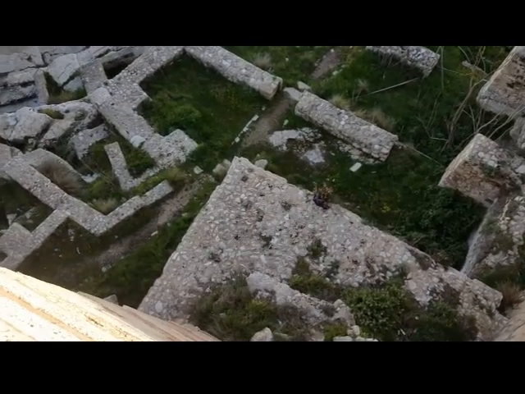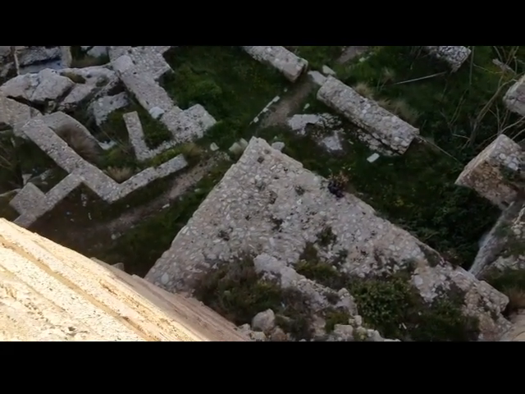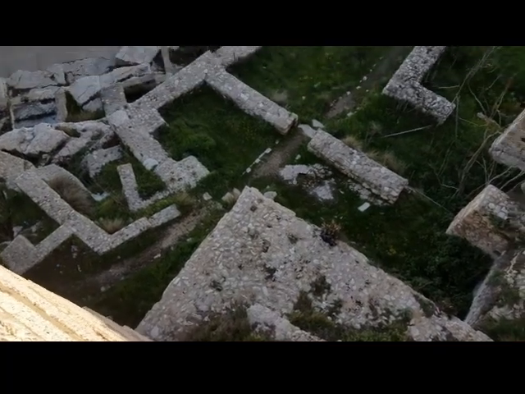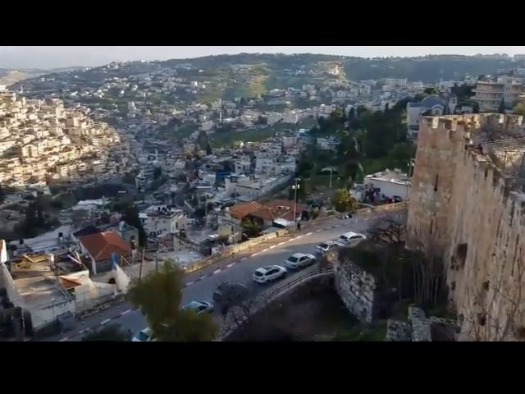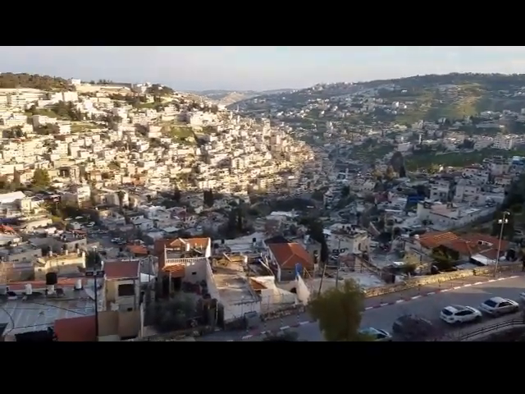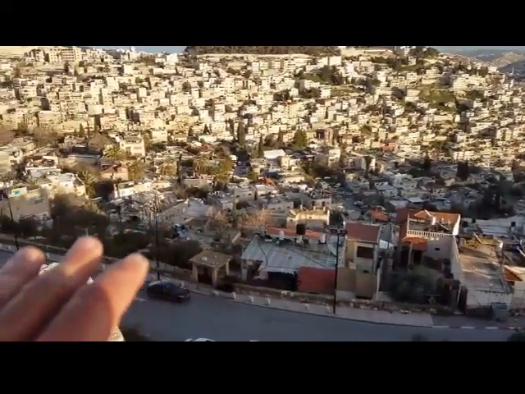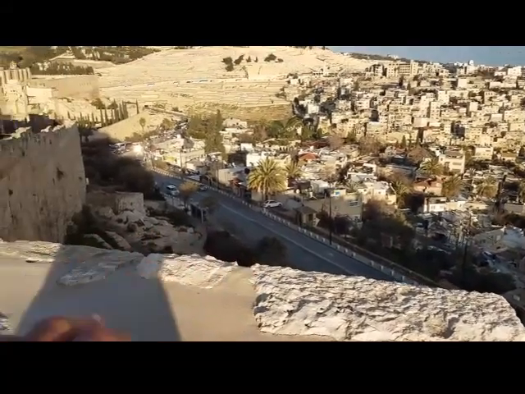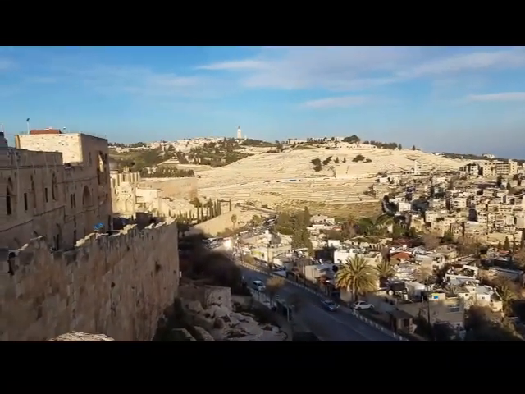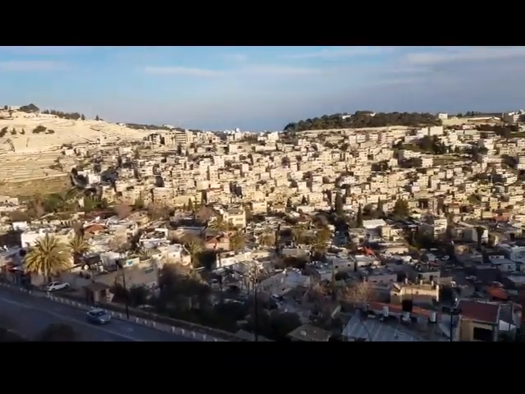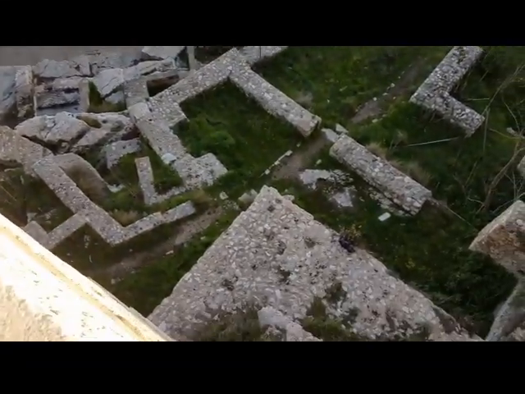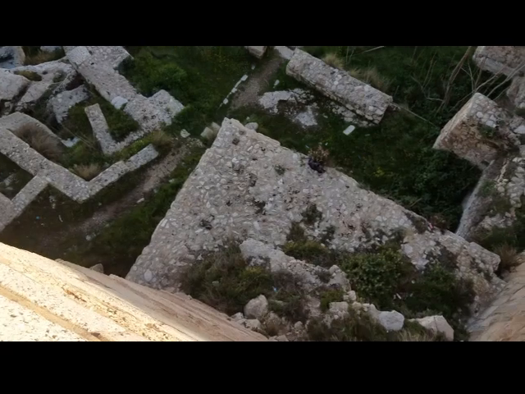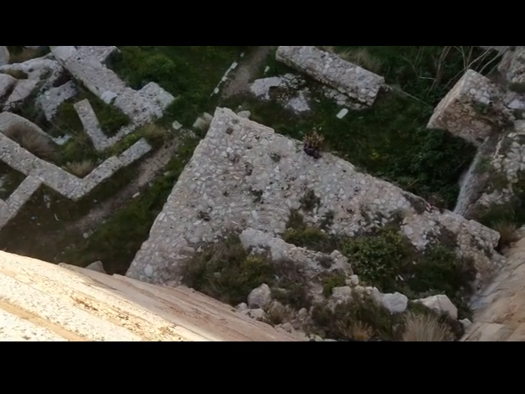Okay, this is the corner of the Nea Church. We are on the wall. Amazing view overlooking down below the City of David here, Mount of Olives. And right here is our cornerstone of the Nea Church.